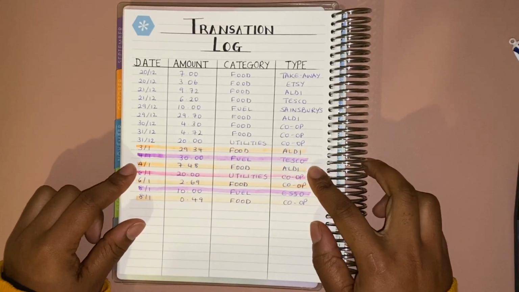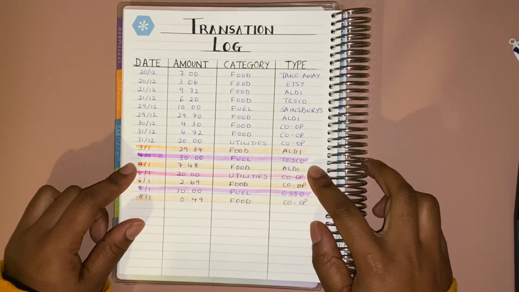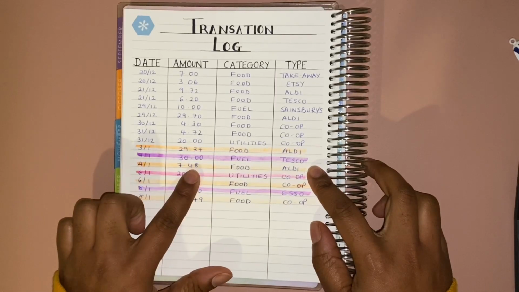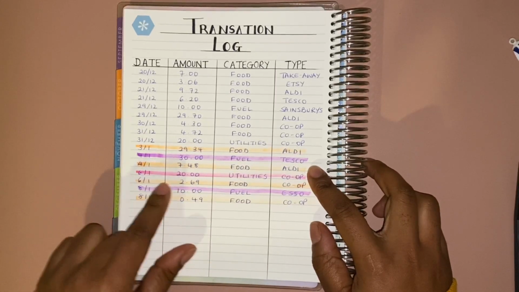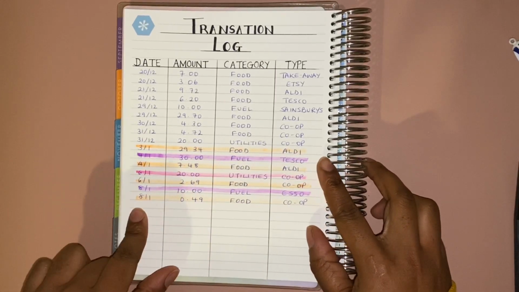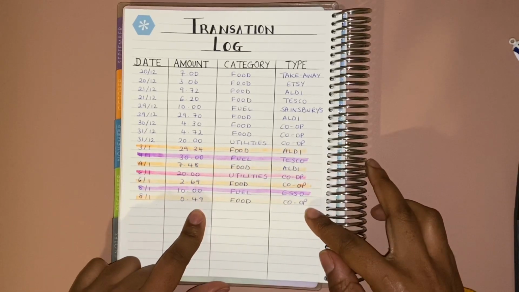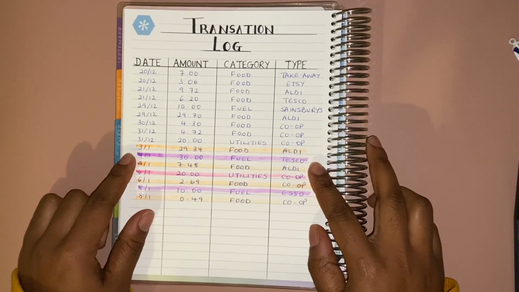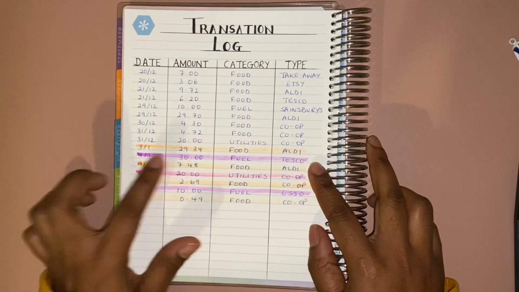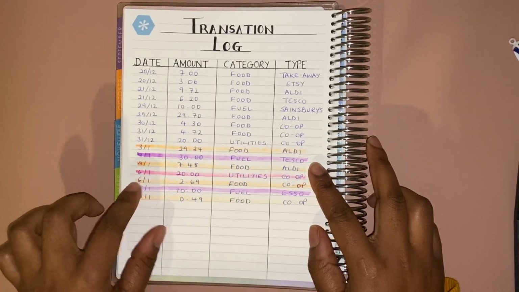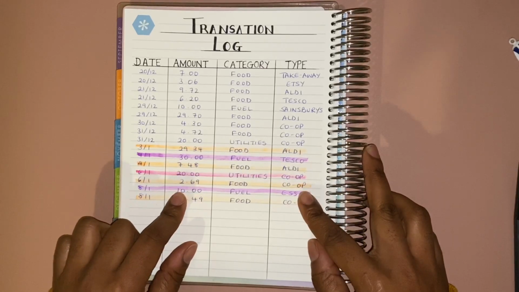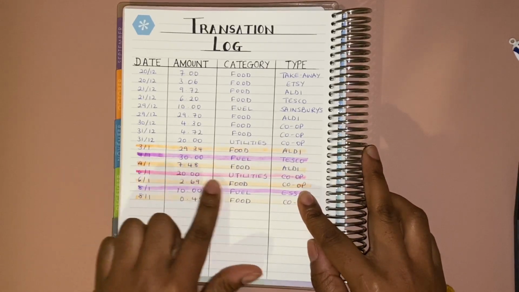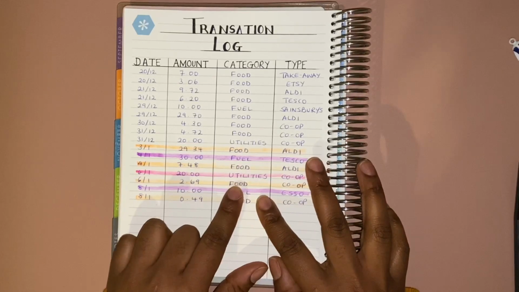Then I made another purchase on the 4th for £7.48, on the 6th for £2.69, and on the 8th for 49 pence. For fuel, I purchased some fuel on the 4th for £30, and then on the 8th for £10. And I made one purchase for my utility.